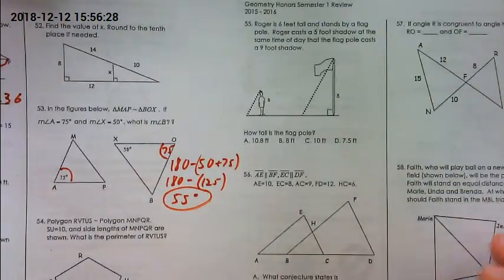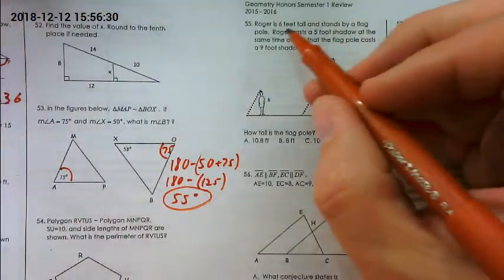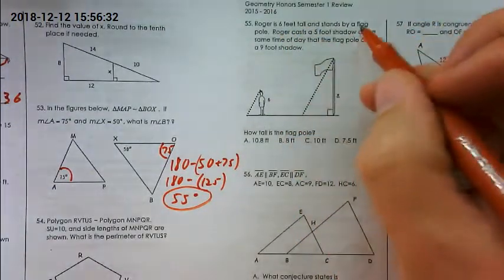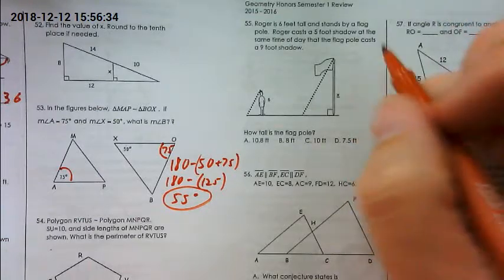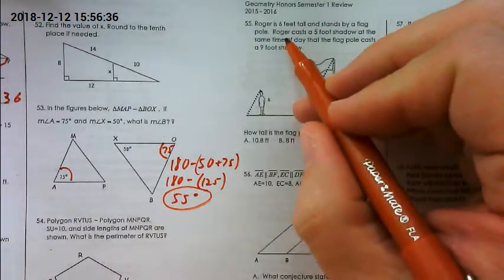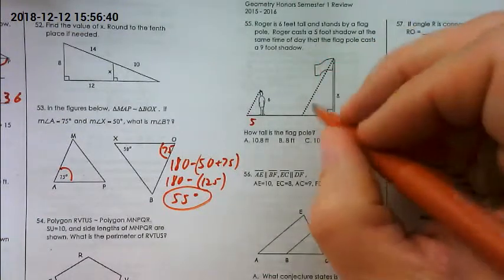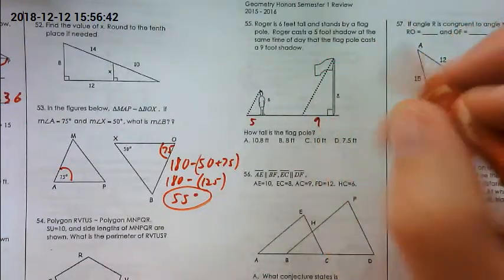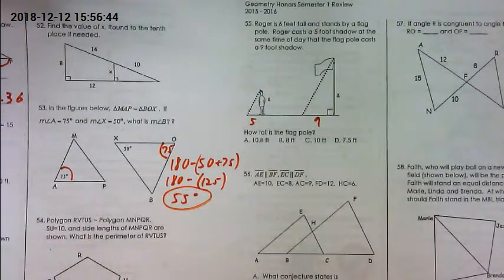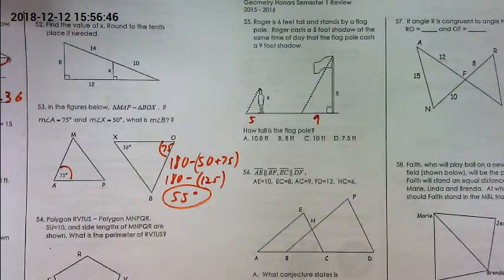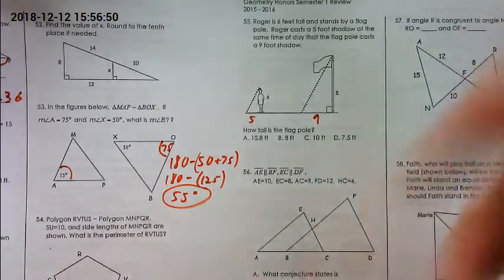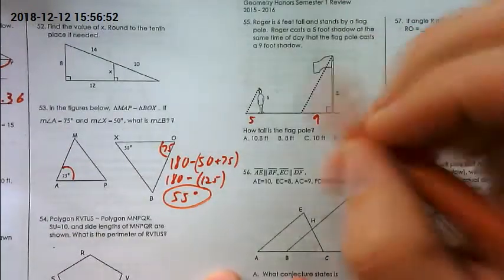All right, here's Roger. Roger is 6 feet tall. Stands by a flagpole. Roger casts a 5-foot shadow. Same time of day that flagpole casts a 9-foot shadow. So we have 2 similar figures here. We know that these are similar figures because of AA.